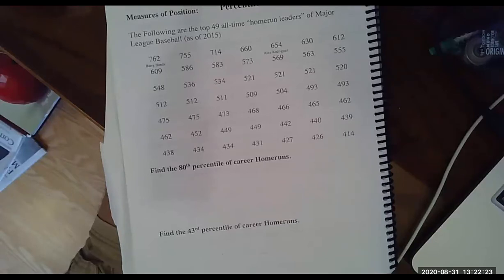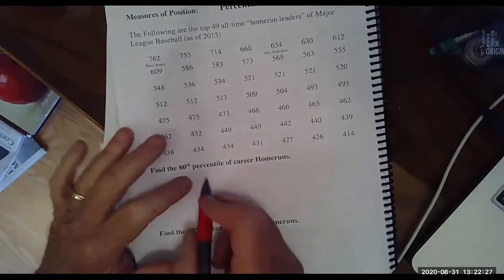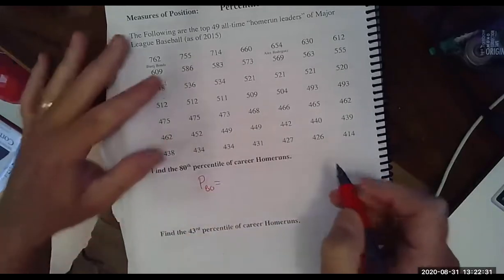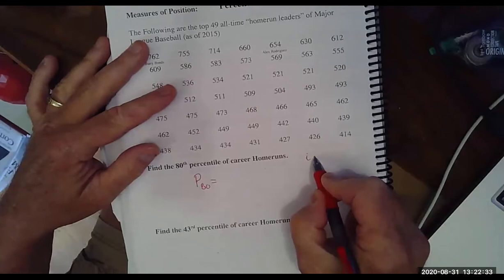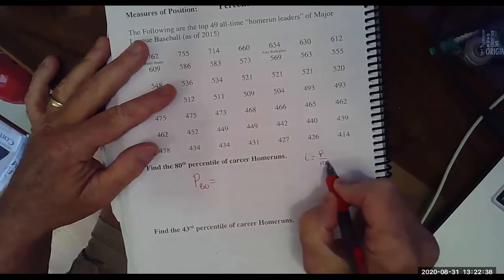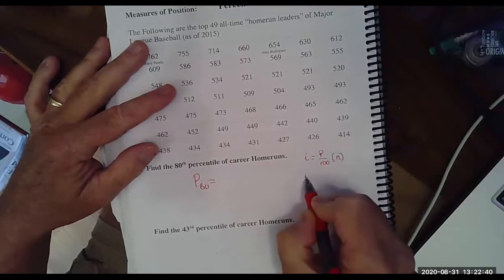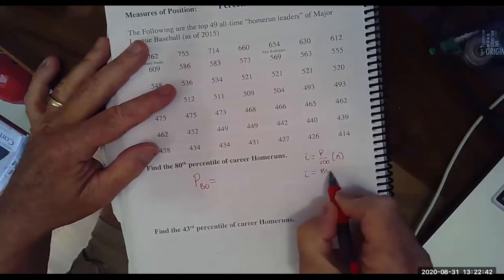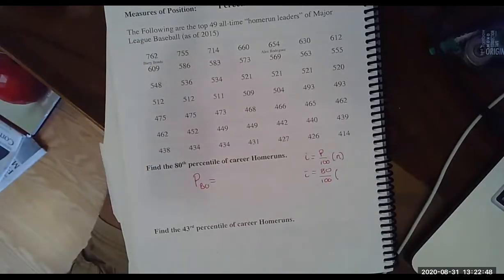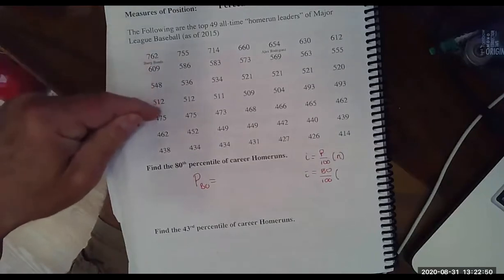There was only 20% that did better than them. That's what it's saying. So P of 80 equals, and you go here, i equals P over 100 times n. Okay, i equals 80 over 100 times, I think there were 49. Oh yeah, 49. They're up here.